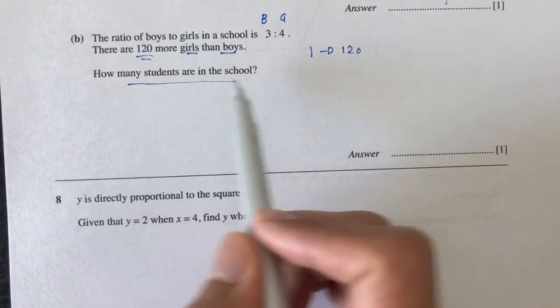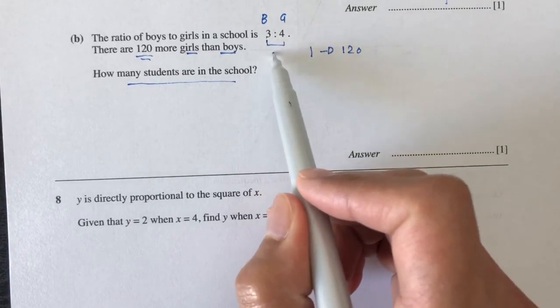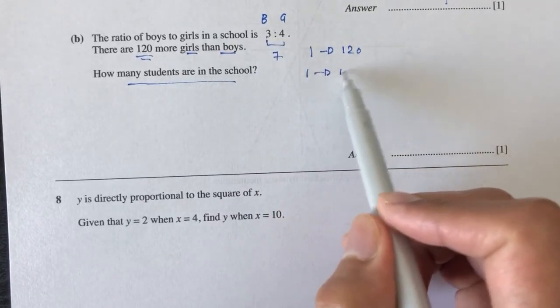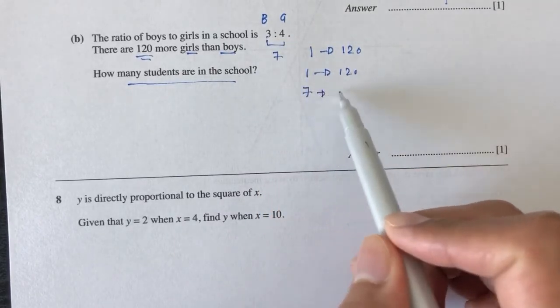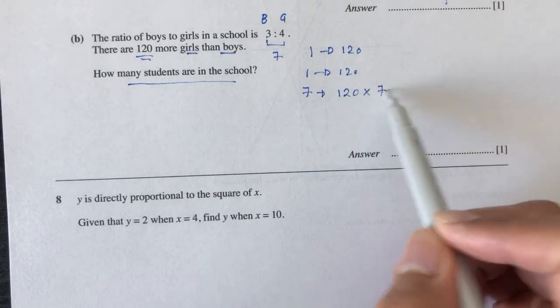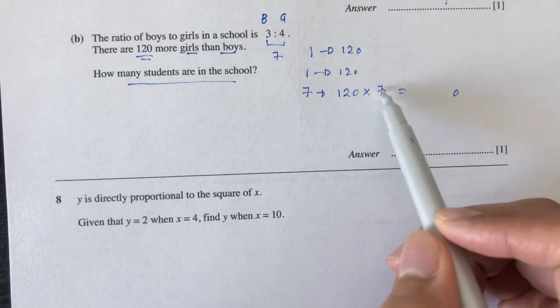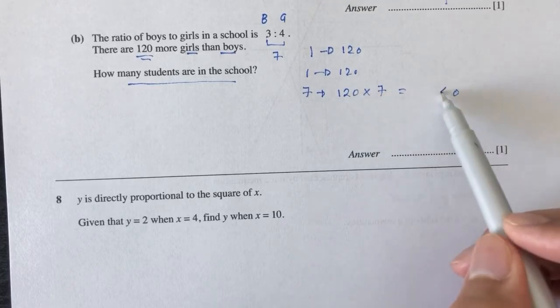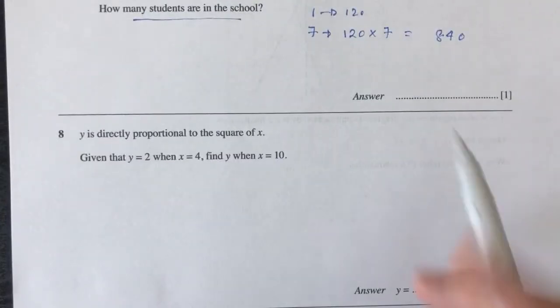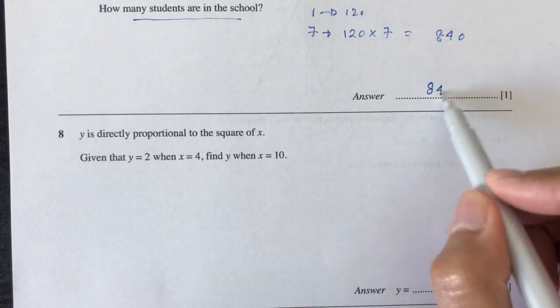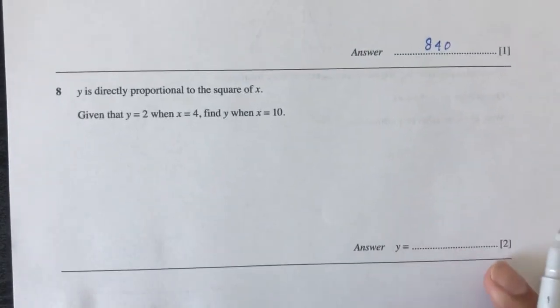How many students are in the school? So in total we have 7 shares. So 1 share is 120. 7 shares will be 120 times 7. That will be 0, and then 7 times 2 will be 14, 8, right? So this will be your answer, which is 840 students in the school.